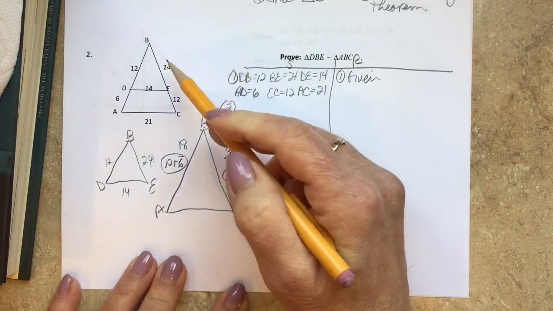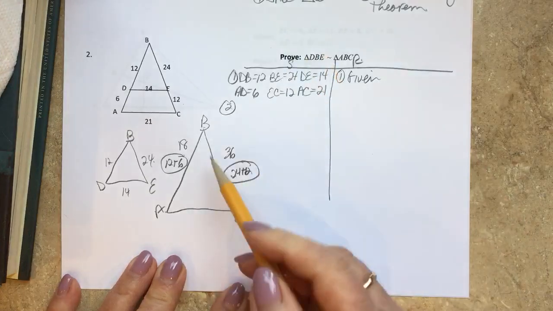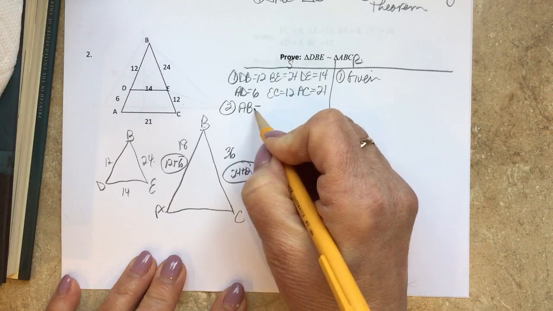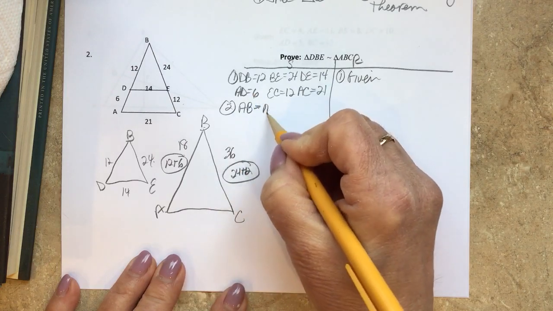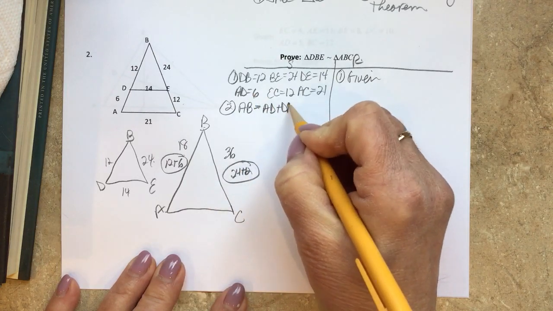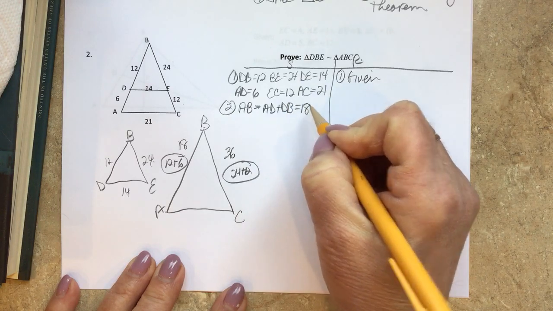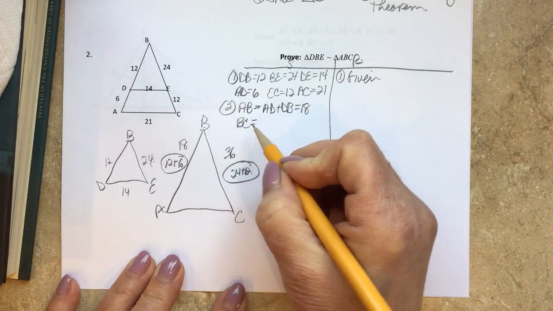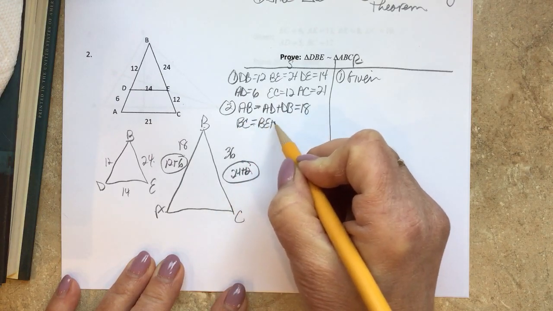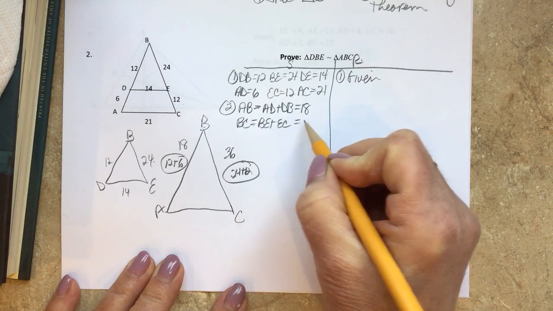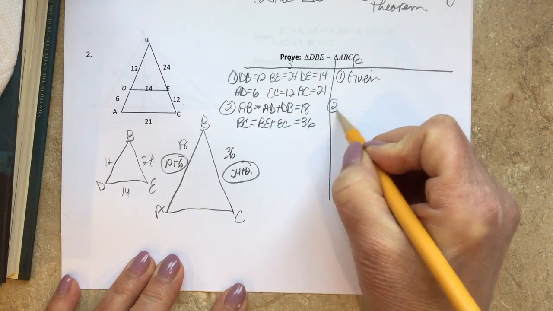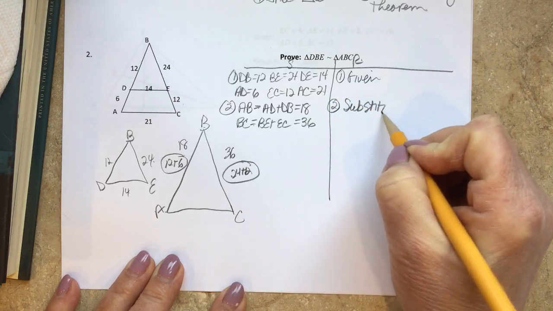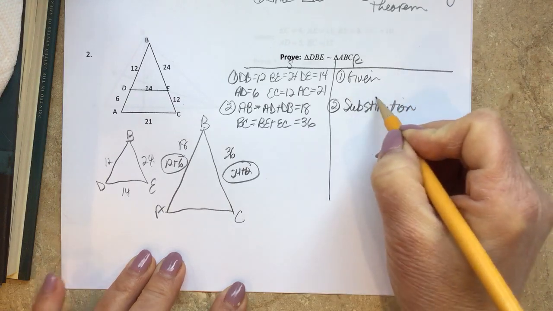All right, next I'm going to add these to get my corresponding sides. So I'm going to say AB equals AD plus DB, which equals 18. Because I'm going to use the same reason, I'm going to put another step in here. BC equals BE plus EC, which equals 36. All right, now right there, all I did was, again, substitution. I subbed in the numbers and added them.